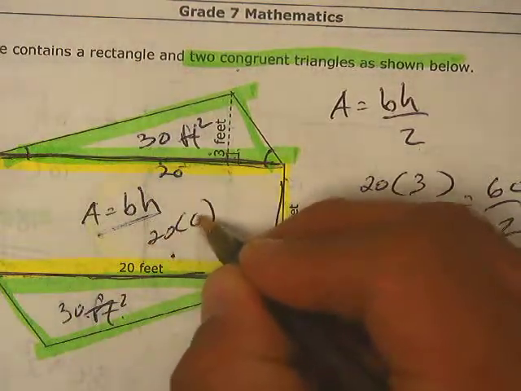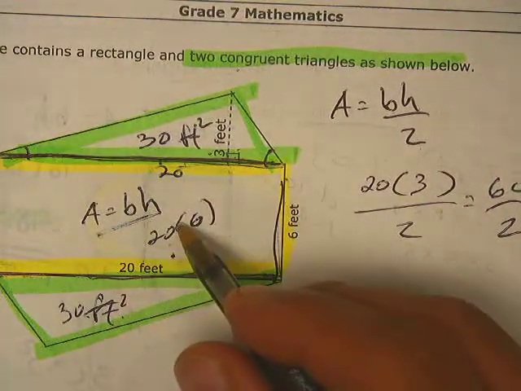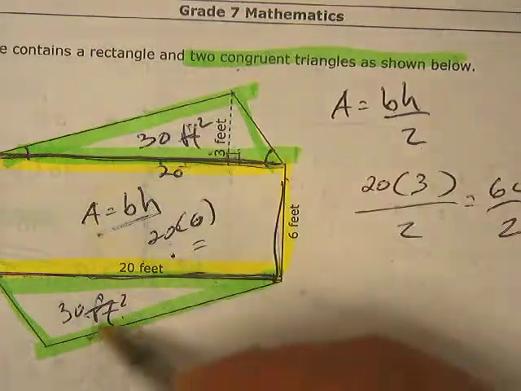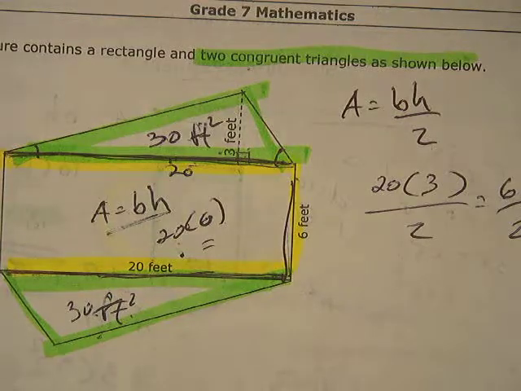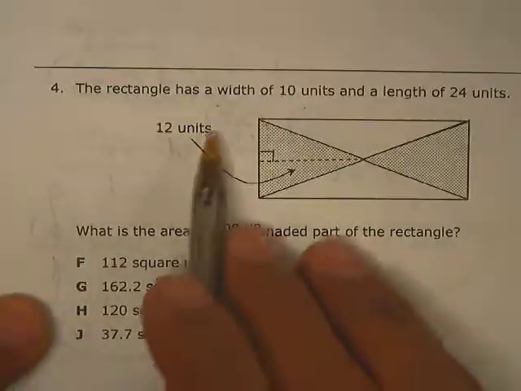Well, if that's 30 and you have two congruent triangles, that is also 30. Well, that means 30 and 30, and then what do you get here? Well, base times height, 20 times 6.